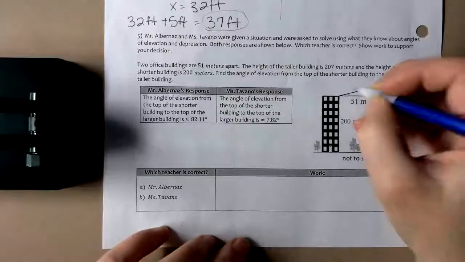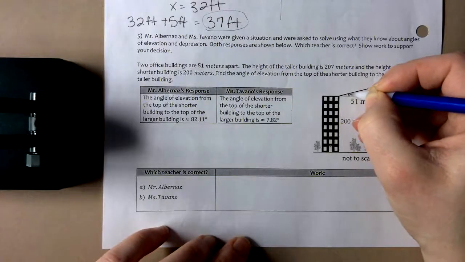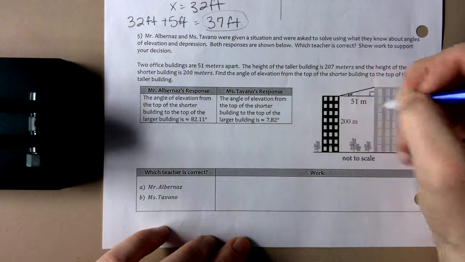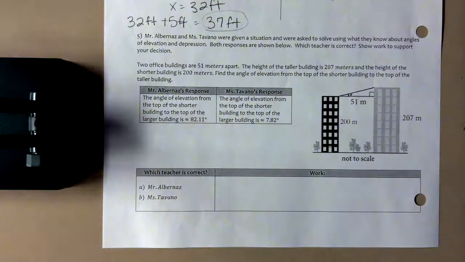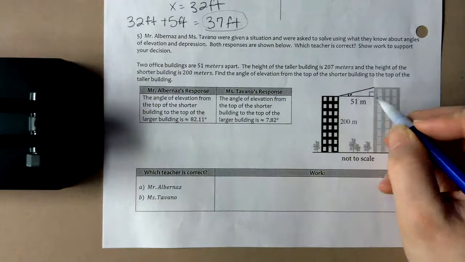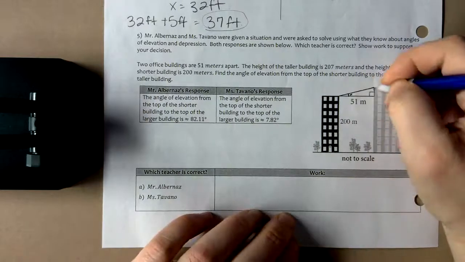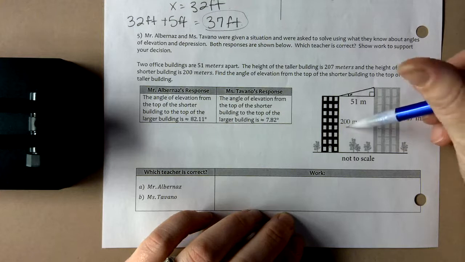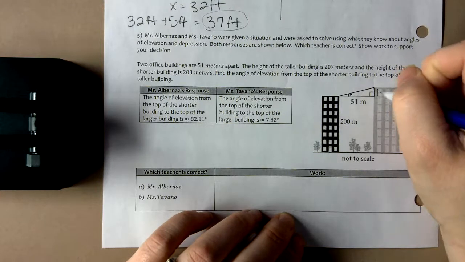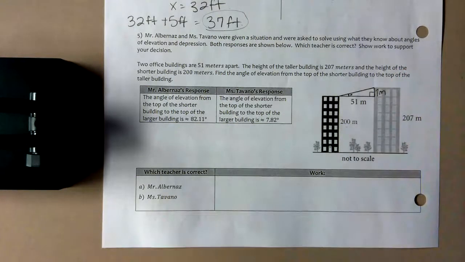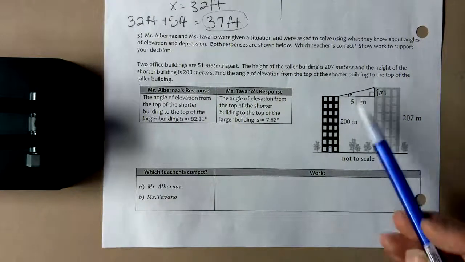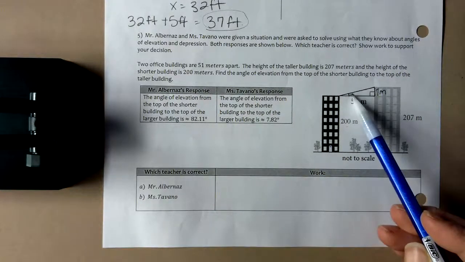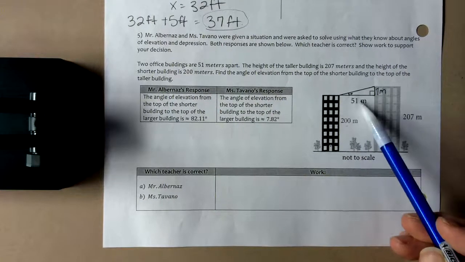So that's this angle right here is what we need to find. Call that x. So in order to do that, we have the 51. We need to figure out what this is, which we can figure that out because this is 207, that's 200. So this is 7 meters. So now when you look, you need this angle here. We have opposite and we have adjacent. So we're going to use tangent.